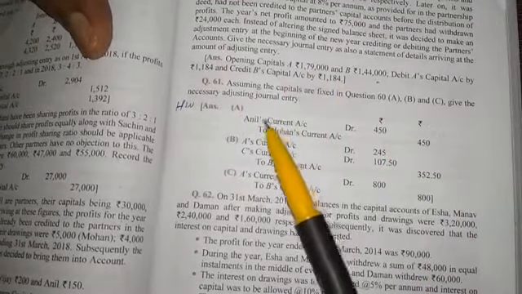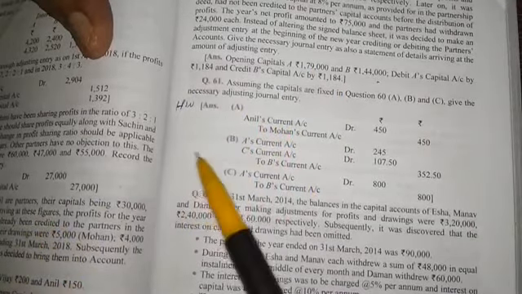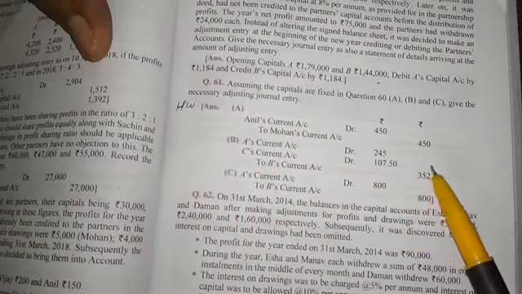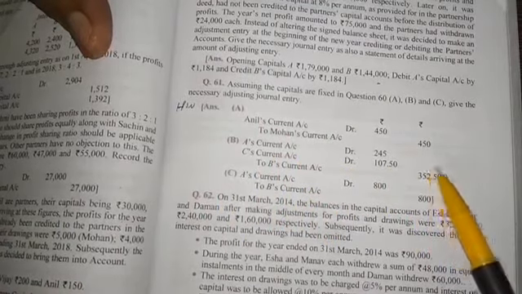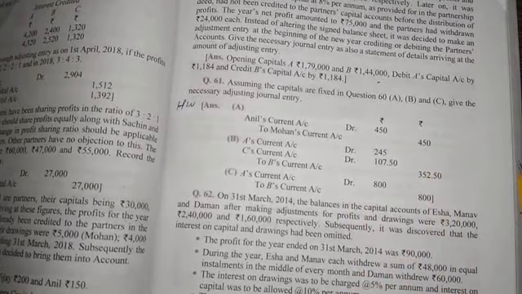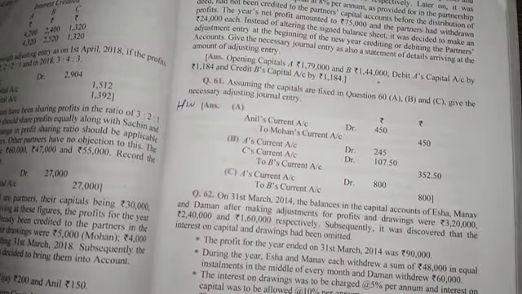Question 60A we already solved yesterday, and 60B and C just now. So in that question, interest on capital you calculate on the capital given. That is the only difference. And while writing the journal entry, do not use a capital account, use a current account. Next day we can study something different. Thank you.